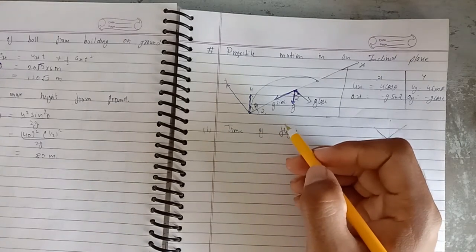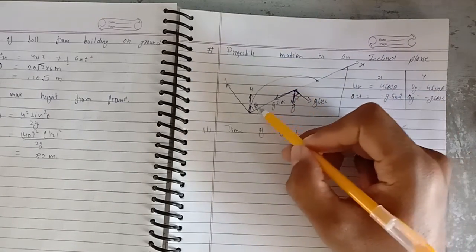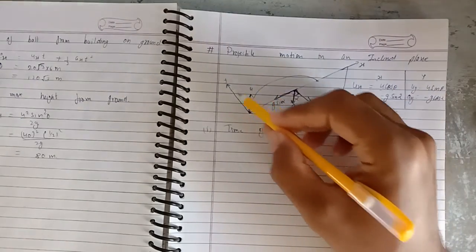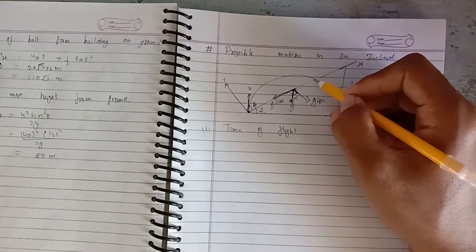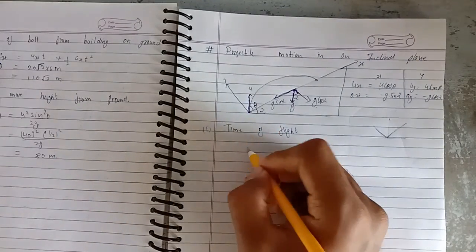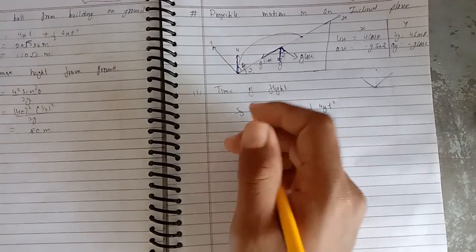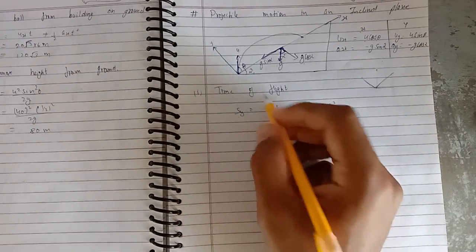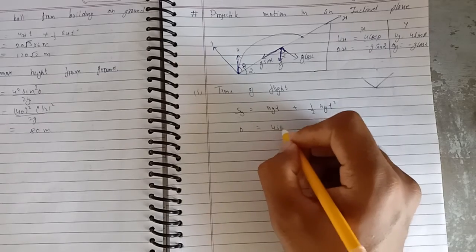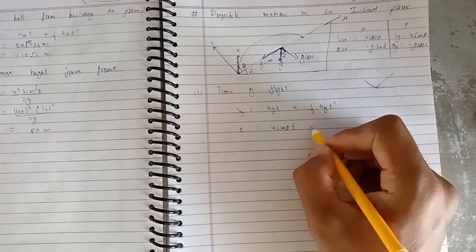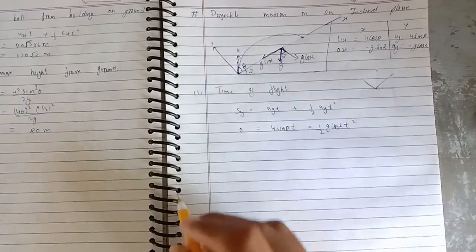First of all is the time of flight. With the same concept, we take the displacement in the y direction. Here the position in the y direction is 0 throughout the motion, so the displacement is 0. We use sy equals uy t plus half ay t square. Displacement in y direction in the complete motion is 0, equals u sin theta t minus half g cos alpha t square. This is a quadratic equation.